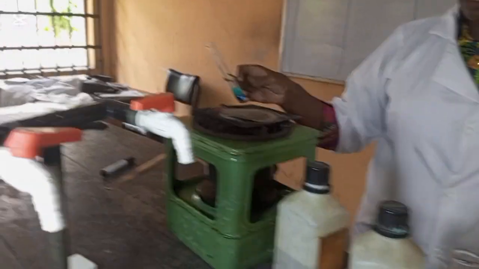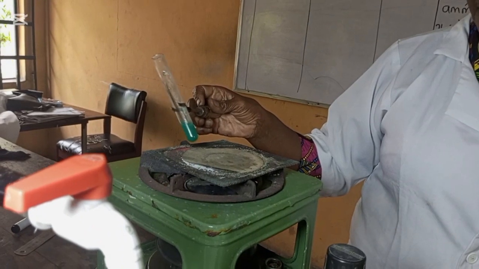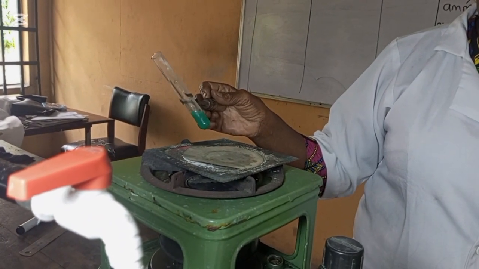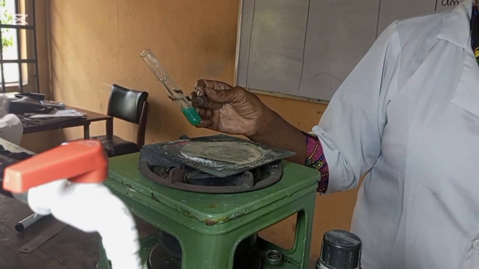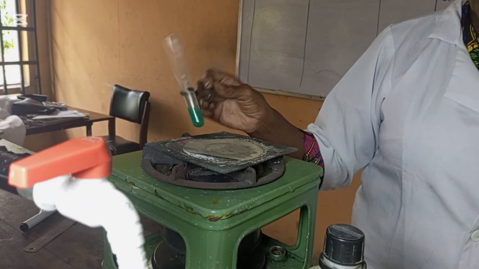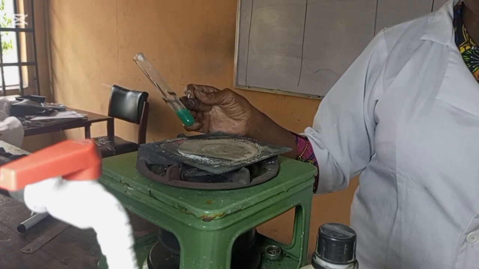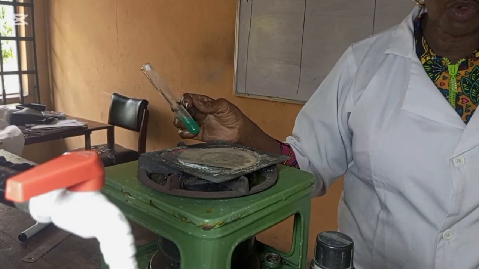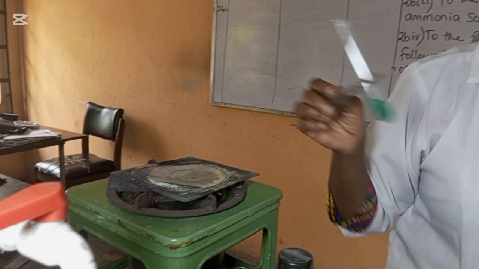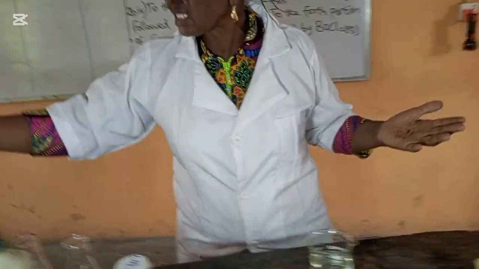You are asked to heat. So you have to heat it. Keep heating. You can now see that there's no observable change. Nothing happened, so you have to say no observable change. Do not say no reaction, because if you say no reaction, WAEC will not mark it for you. I did not observe anything, so nothing happened.